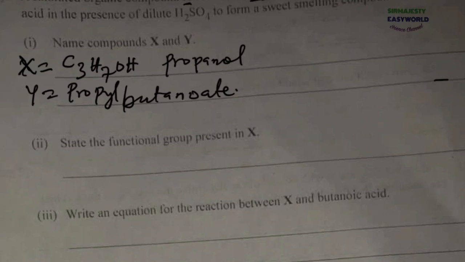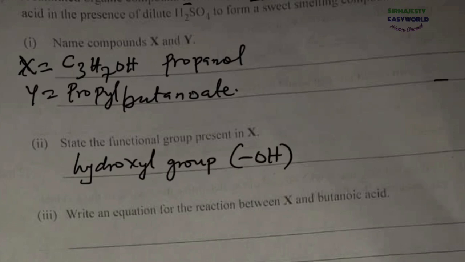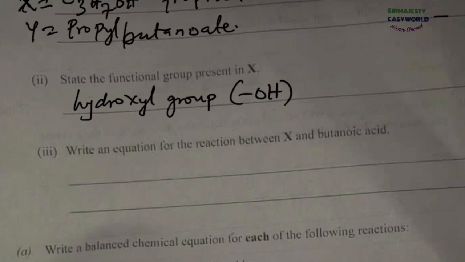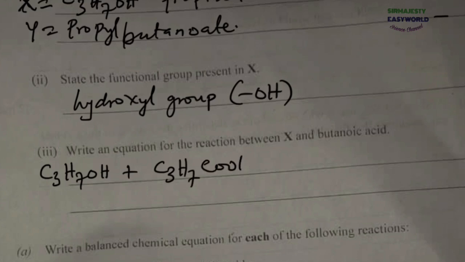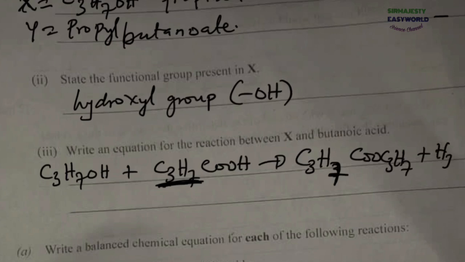And then they say state the functional group of X. This is just bonus. Of course, the functional group is hydroxyl group, or you say OH. Write an equation for the reaction. That's the one I've cleaned. You just repeat it. C3H7OH plus C3H7COOH to give you, from what I told you, we are taking the R from the acid, which means if this one is C2H5, we will write it first, but we are lucky it's the same R. Then COOC3H7 plus water. Remember esterification. So this is the acid, this is the alkanol. Okay, this is now the ester, that's the sweet smelling compound. Then that's the equation they want us to write.